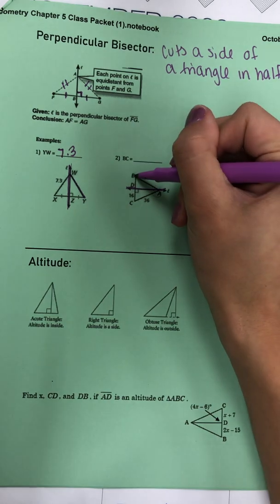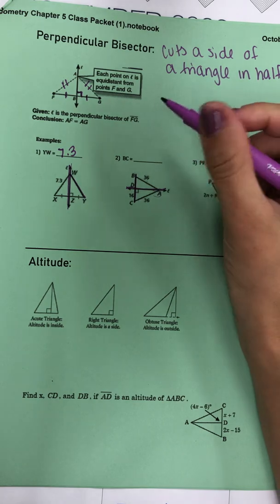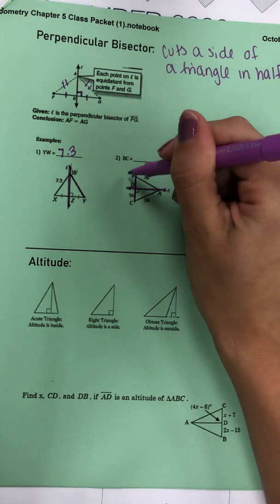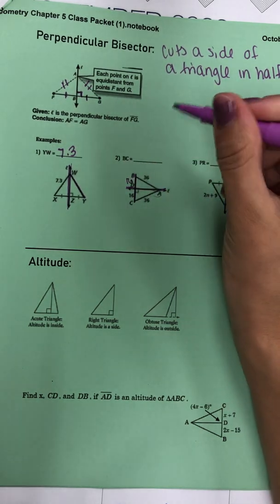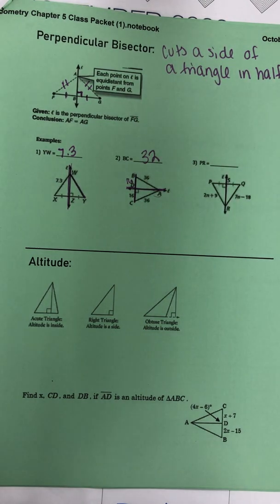In my second one, it wants the length of BC. That would be the base of the triangle. Now, the bisector cuts that side in half, so this side would also be 16. So that means the whole thing would be 32 of BC.